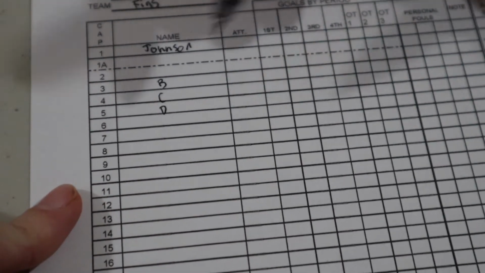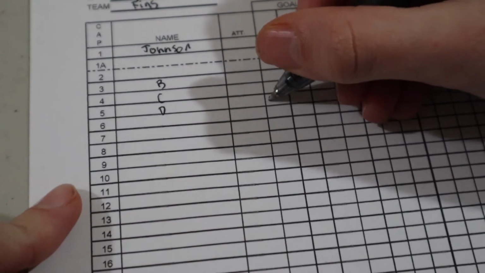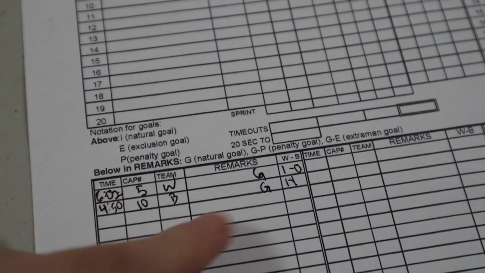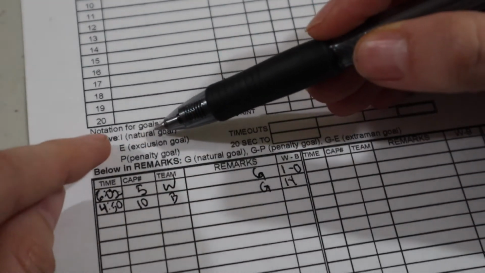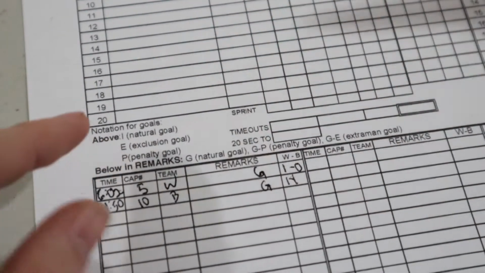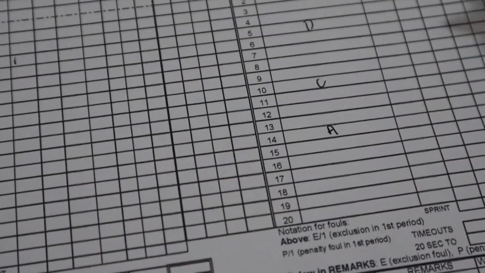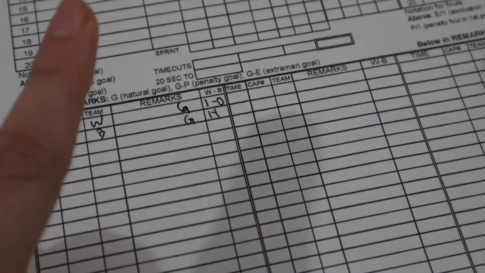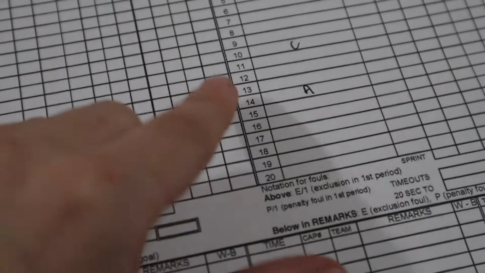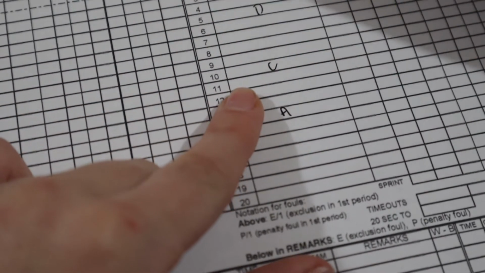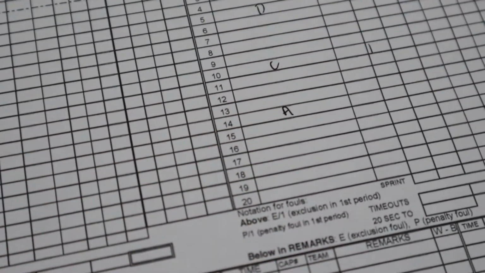You want to then go over, and in that first period, they scored a goal. So you're just going to put a line right here. A lot of this is written out for you right here. So all your goals, you put all these specific marks depending on the type of goal. And then it also talks about your fouls. Now that we also know that blue 10 scored a goal, you can go to 10, blue, and then in that first period, they scored a goal.